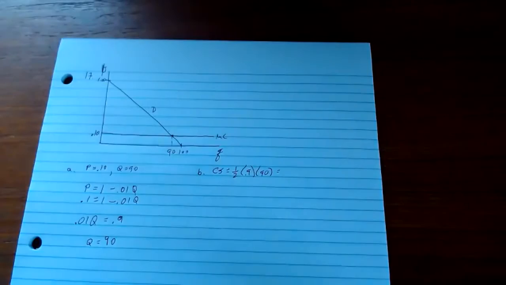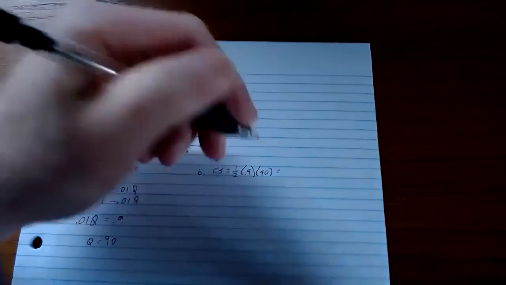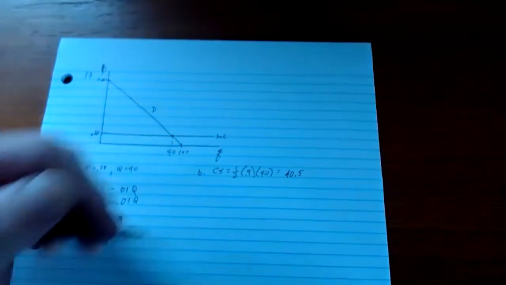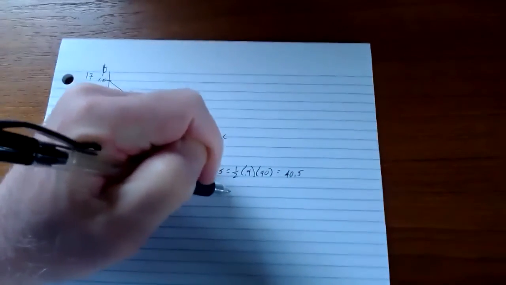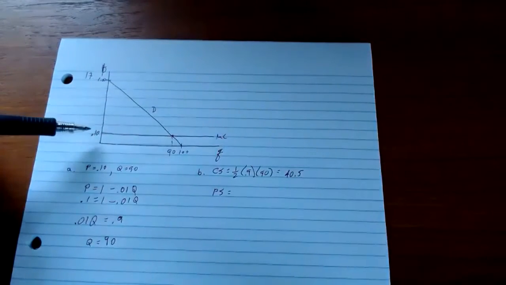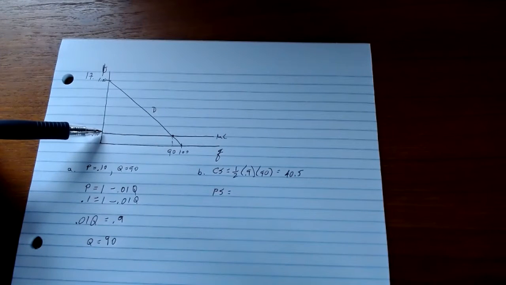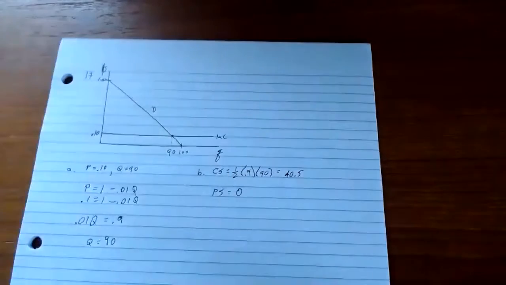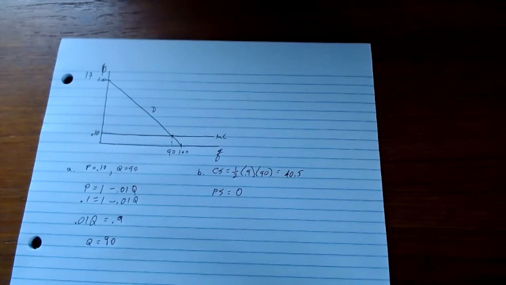And that comes out to be 40.5. The producer surplus is the area above the supply curve, above the marginal cost curve in this case, and below the price. And you can see that there is no area there. So there is no producer surplus in this case. All the surplus is consumer surplus.